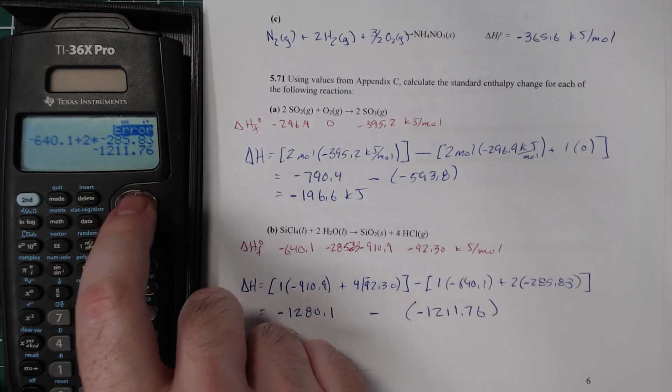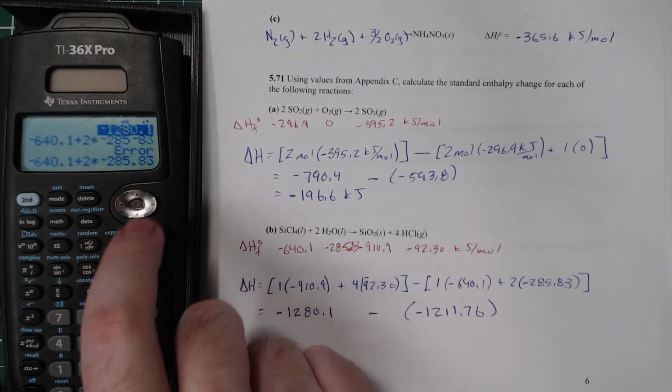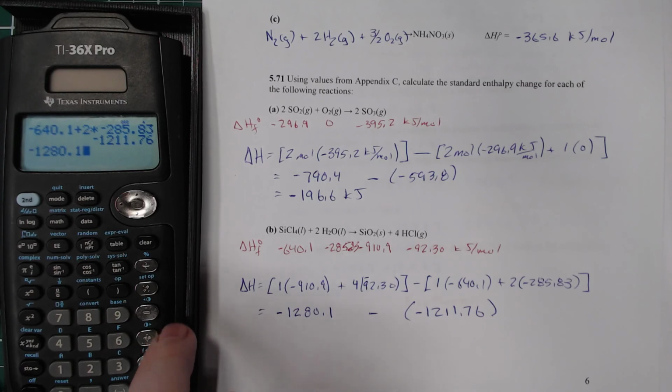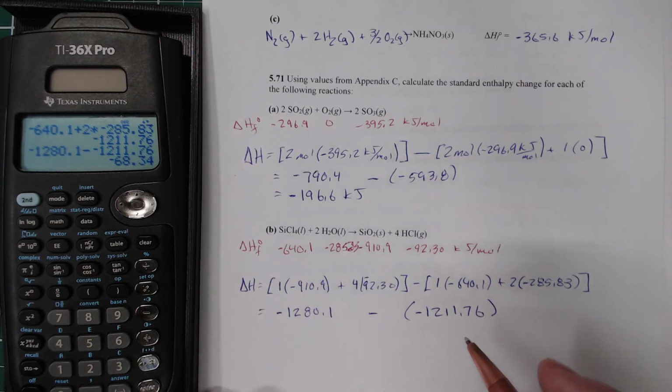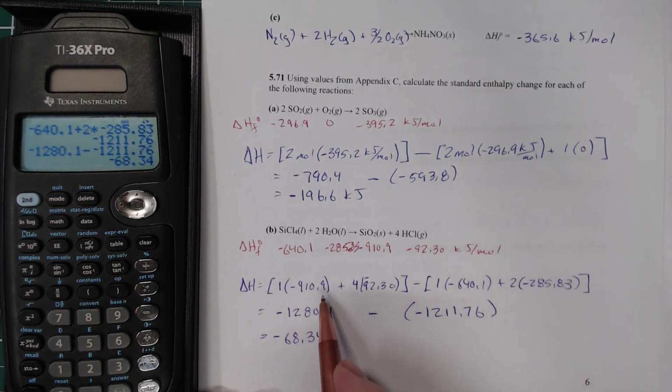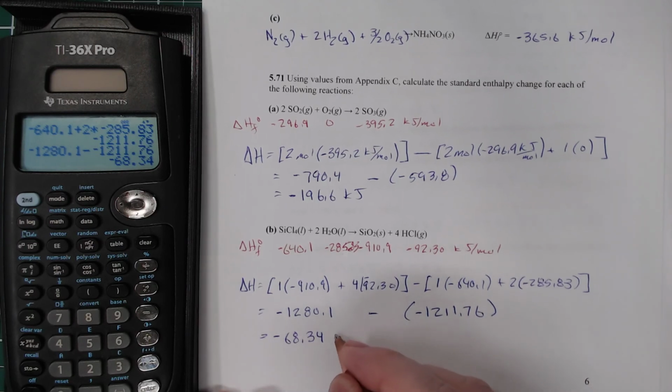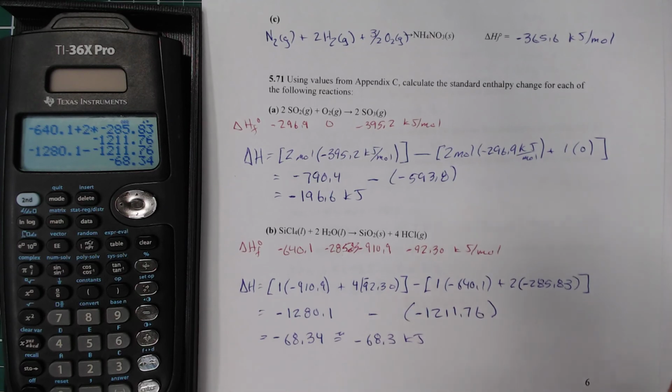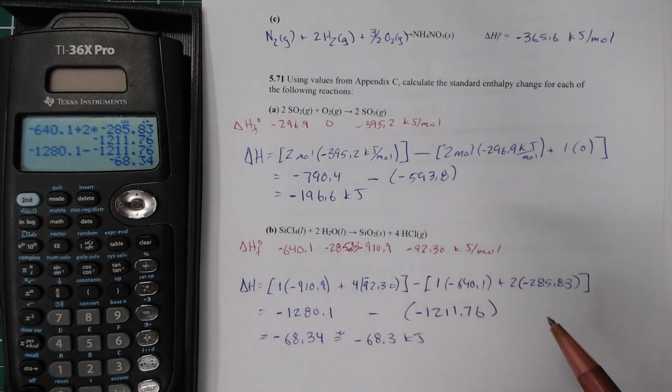All right, we're going to go up here. So we'll grab that number minus our previous number. And you'll see that we get negative 68.34. Now, as far as significant figures, this goes out to the tenths place. That one goes out to the hundredths place. So we're going to round that to the tenths place. So we're going to call that negative 68.3 kilojoules. All right. So what we know from both of these is that these are both exothermic reactions.